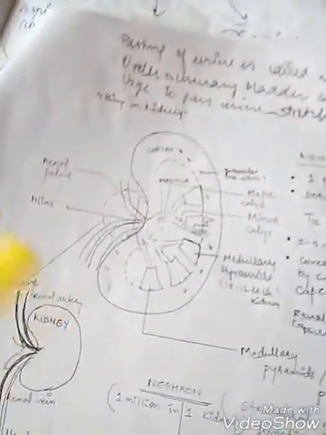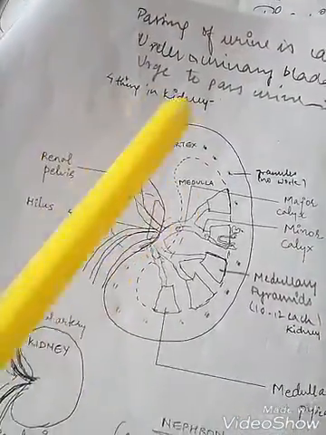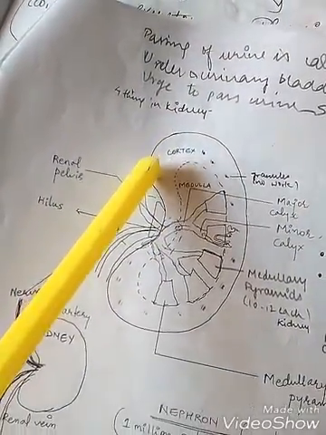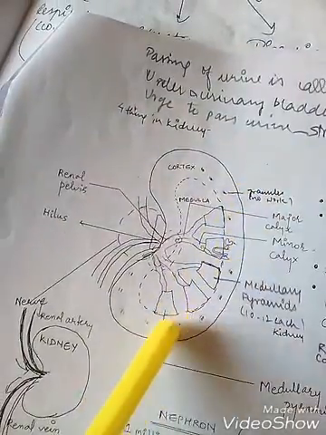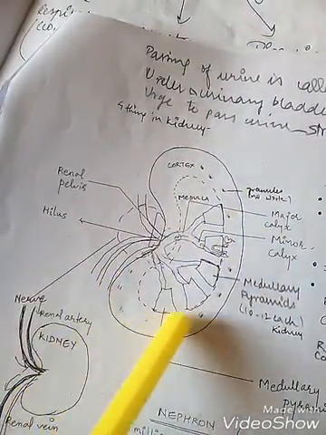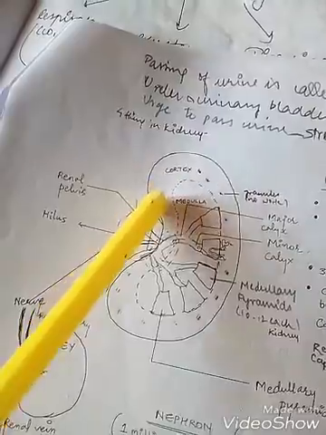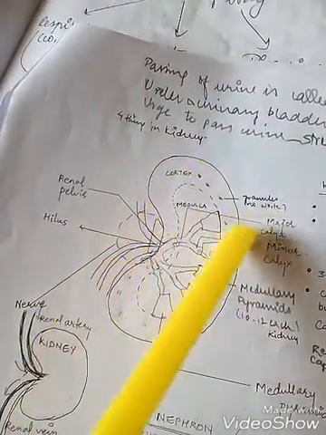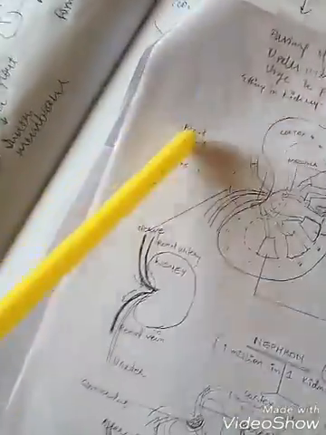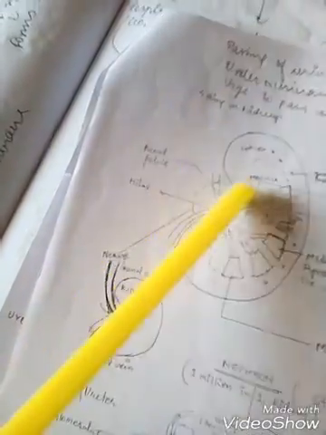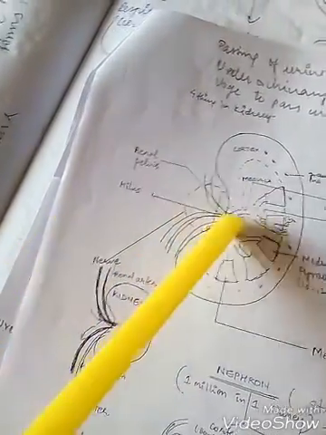Now see this image of a kidney. This is the cortex. The outermost part is called the cortex, the innermost is the medulla. These dot things are known as granules, and the point to be noted is that they do not have any work. They're just marked.